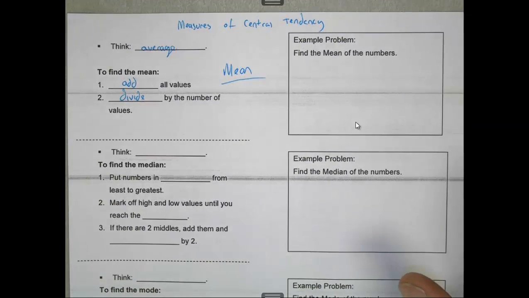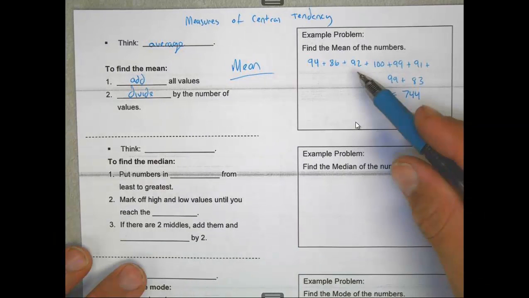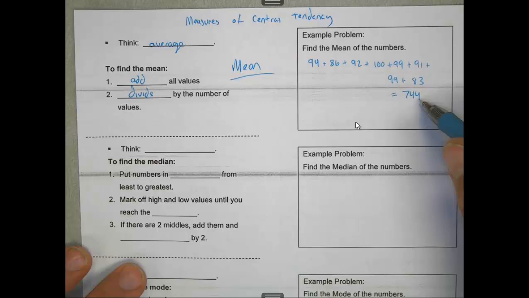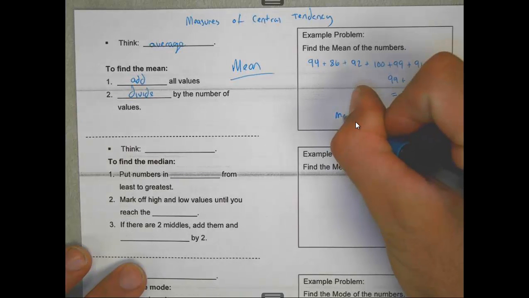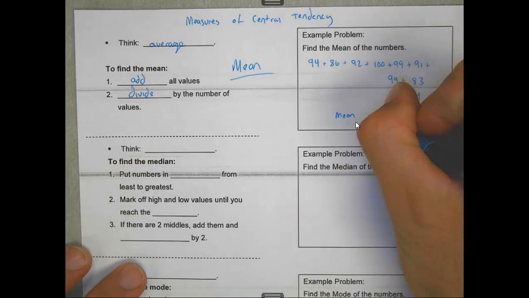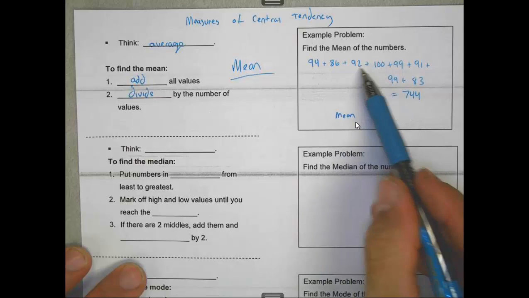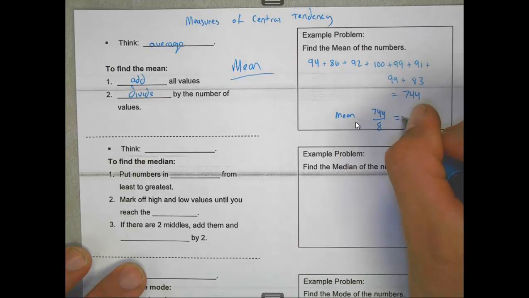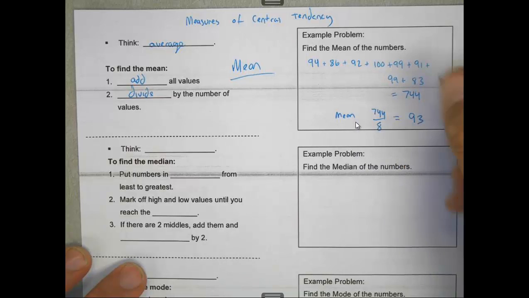So if you copy those values down and add them all up, all right, you're going to get 744. All right, and then the mean is simply 744 divided by the total number of numbers that there are, which is 8. There's 1, 2, 3, 4, 5, 6, 7, 8 numbers, and that gives us our average, which is 93.